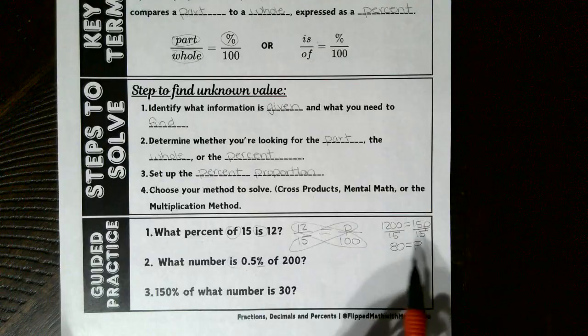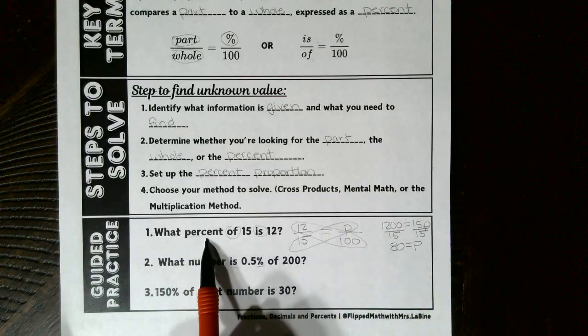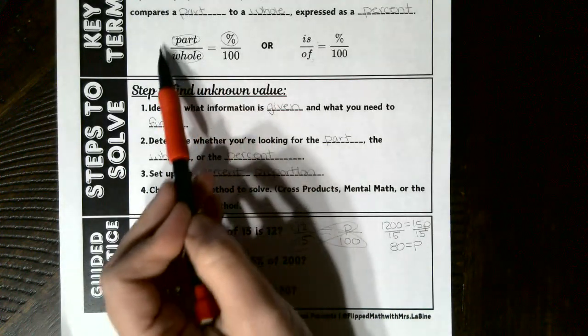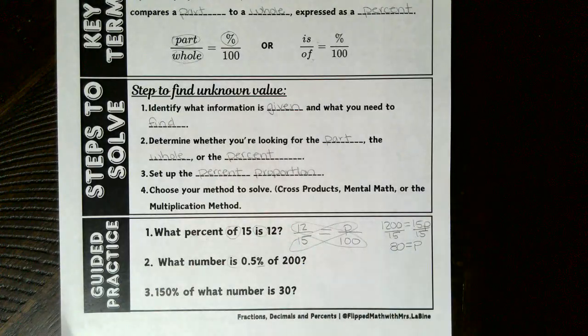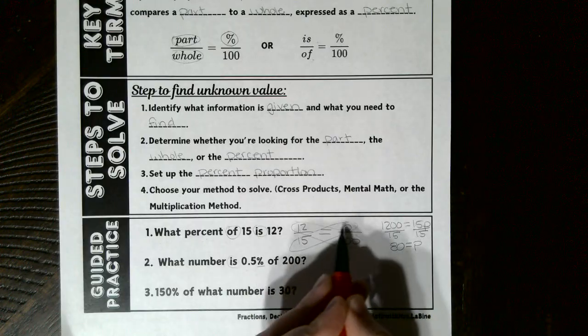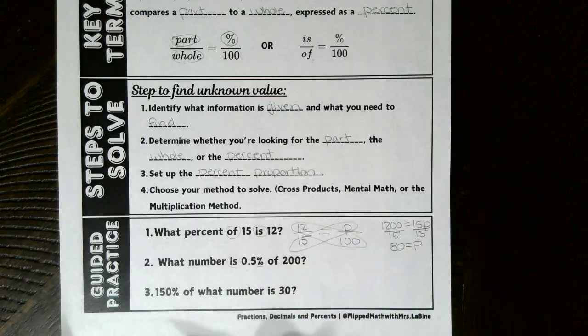Okay, so my missing piece in my formula here was the percentage, and now I figured it out. So what is the percent of 15 that is 12? It's actually 80%. Okay, so you're just finding what is missing. So now let's look at this one.